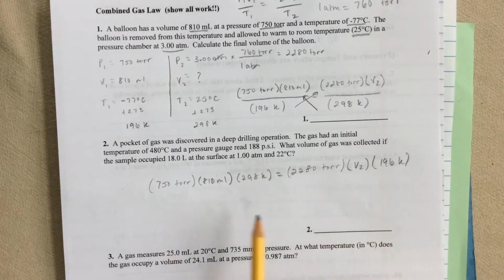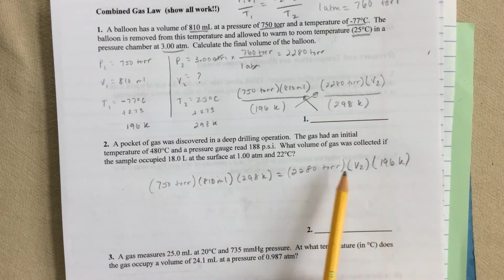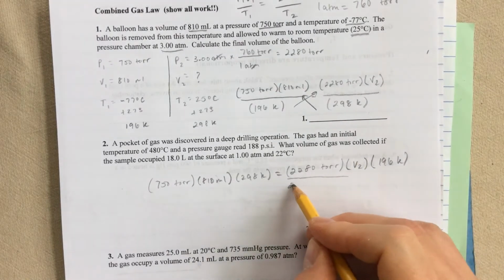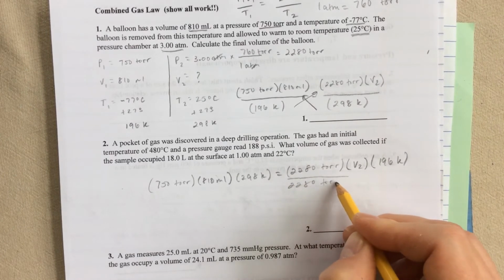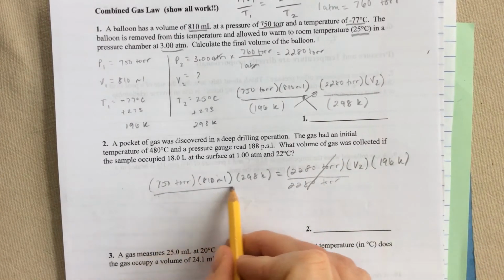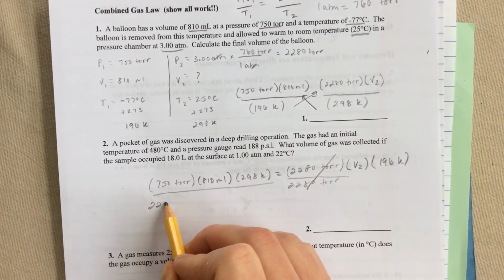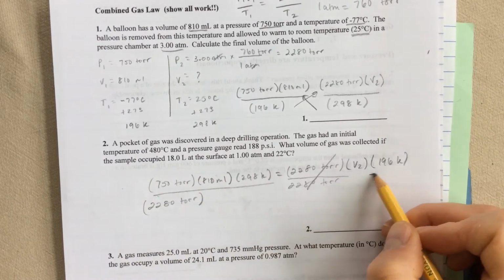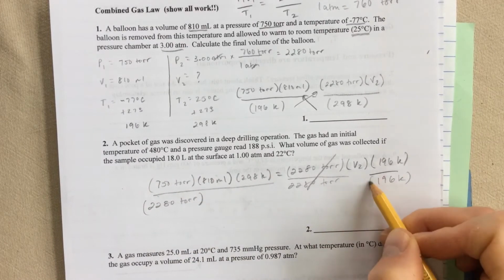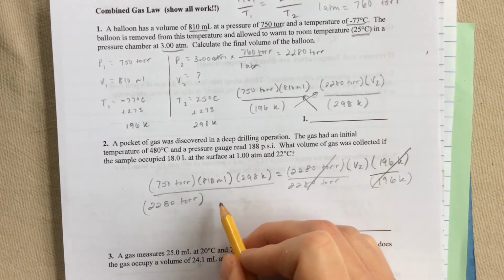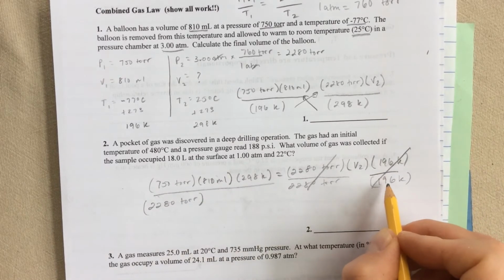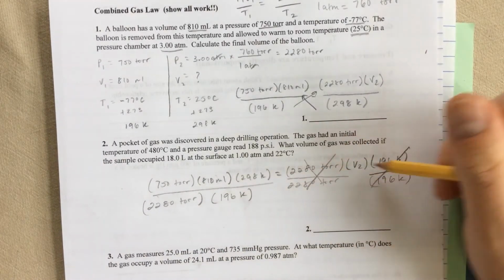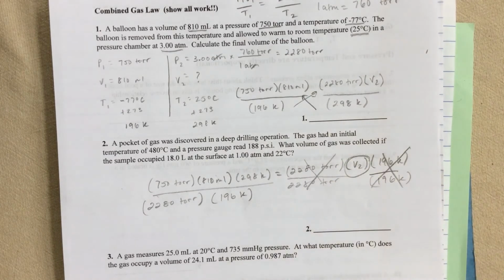You don't have any fractions left. So all you got to do is divide by these two numbers to get V2 by itself. So get rid of this. Remember, you got to do the same on both sides. And then get rid of your 196 Kelvin. So divided by 196 Kelvin. Right? If we divide by 196 here, got to divide by 196 here. And there you go. This is gone, this is gone. So now you got V2 by itself.